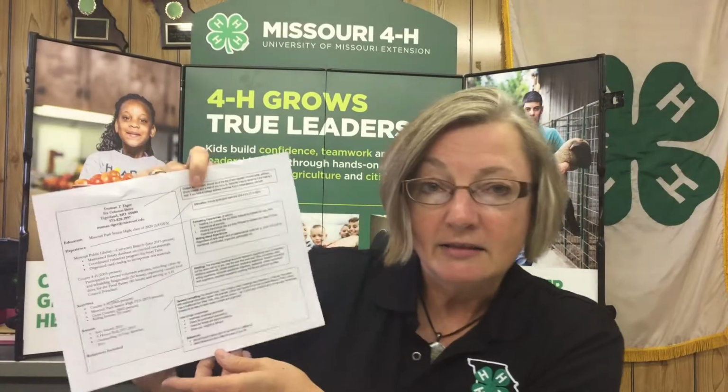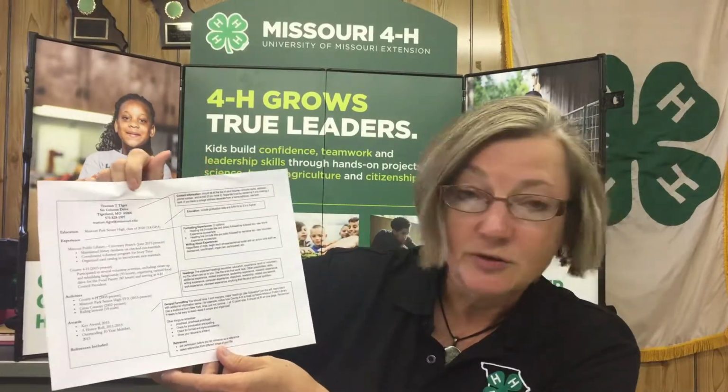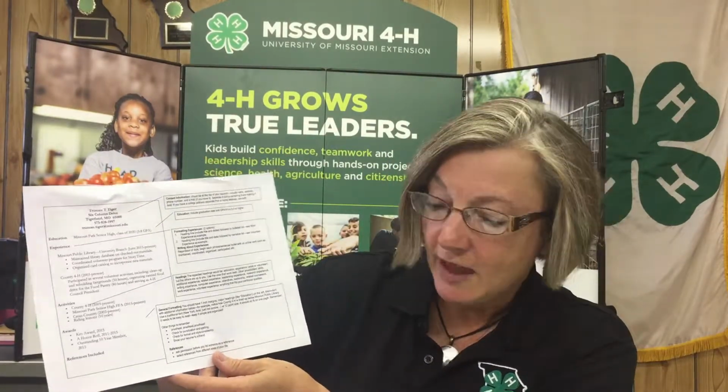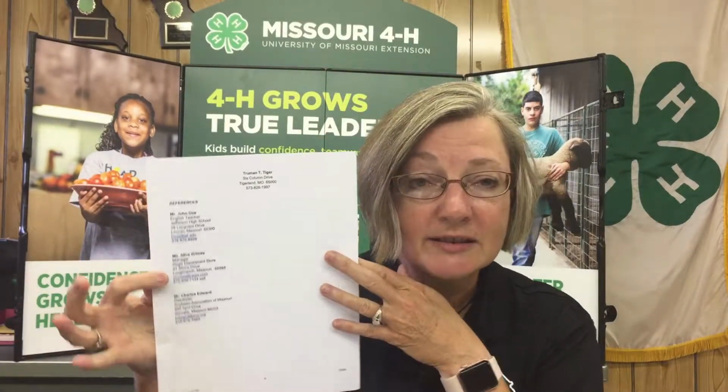Then we have a very life skill oriented section, which is a resume and references. Now, there is an example resume that's online, and there's also kind of a template, and then provide 3 references, just as you would if you were applying for a job or applying for college. And so this next page gives you the layout of your resume and how you need to set that up. So you have that provided. And then this is the layout for the references.